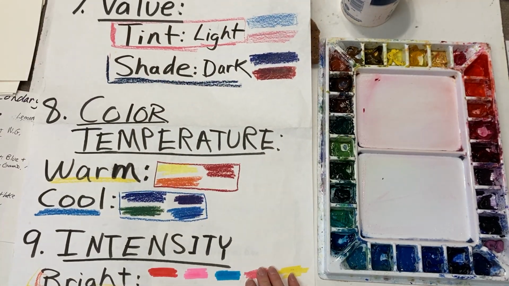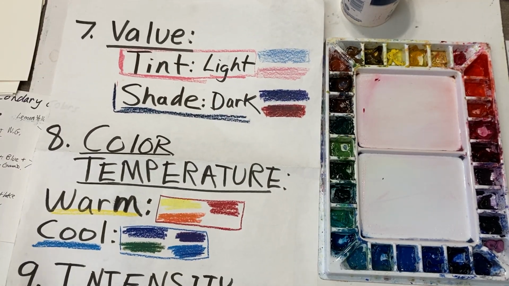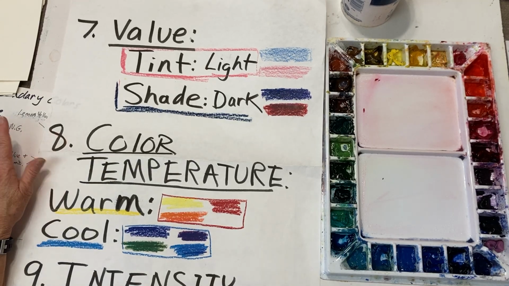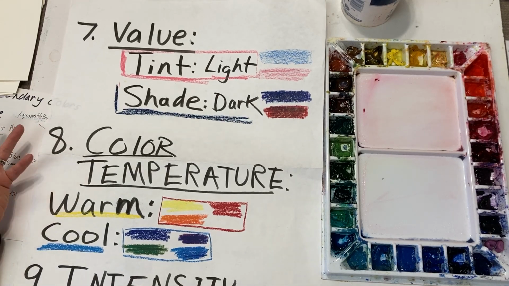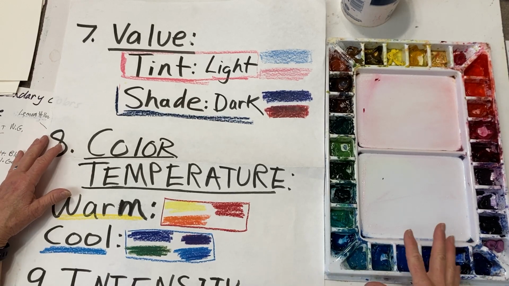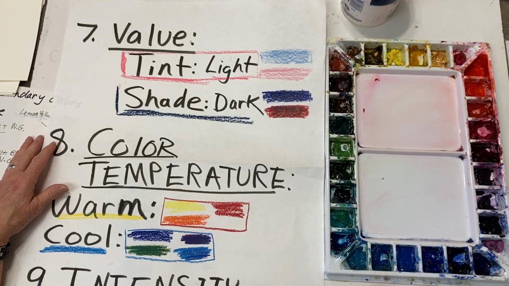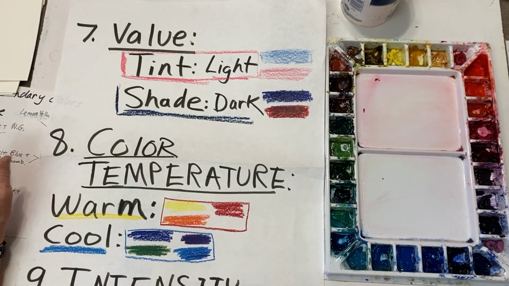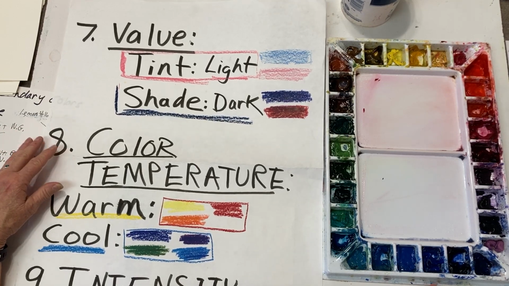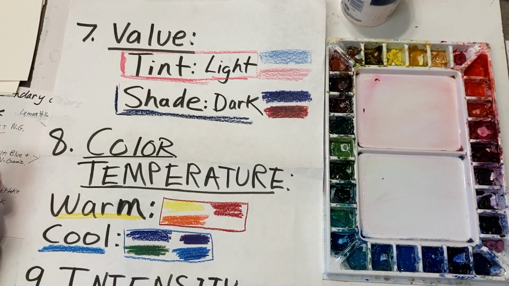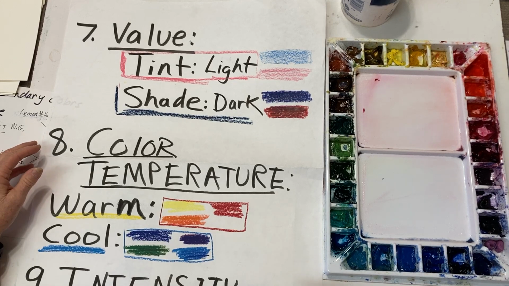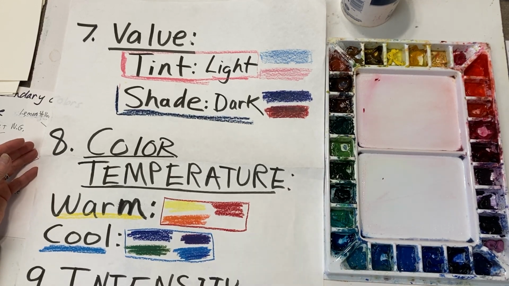To go on, the word value means how light or how dark it is. So if you have a pencil drawing, you can get all the way from very, very dark to very, very light, and the values create the forms. But in watercolor, you can also get dark and light colors, and it depends not only on the actual color you use. We have some colors that are just by nature darker, and then you add water to it and it makes it a tint, a little bit lighter.